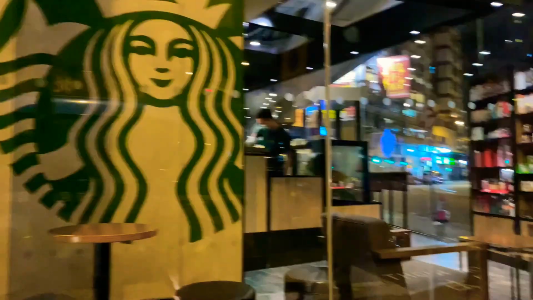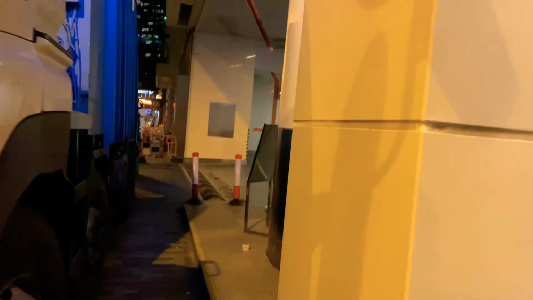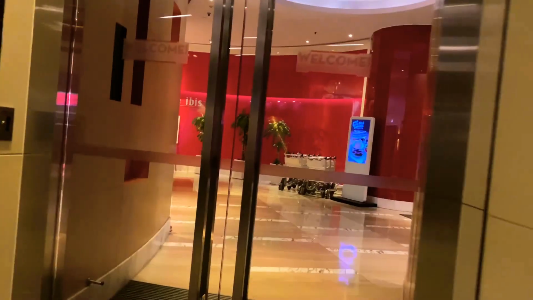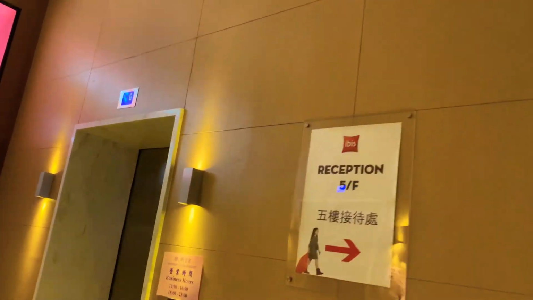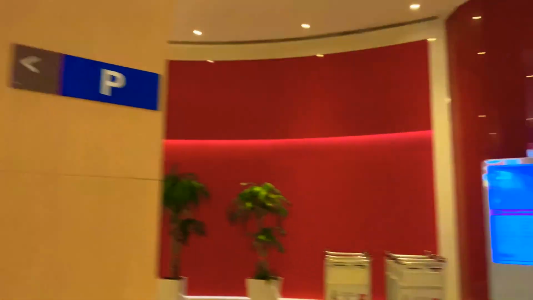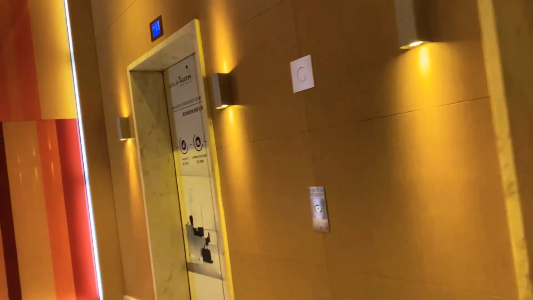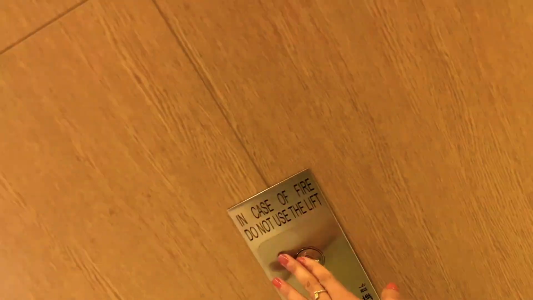Okay. Ooh, there's a Starbucks right outside my hotel. I think my hotel is here. Nice. That's beautiful. Reception. What? Reception. Crazy. Reception is on the 5th floor.